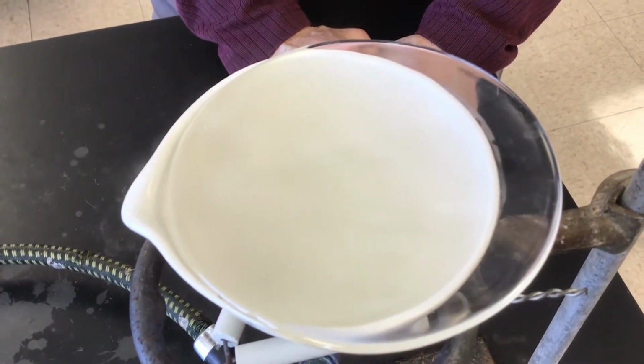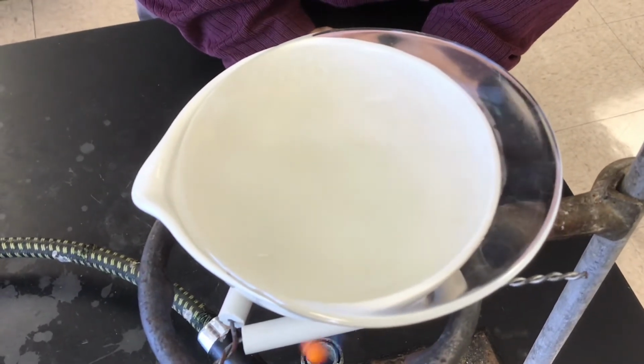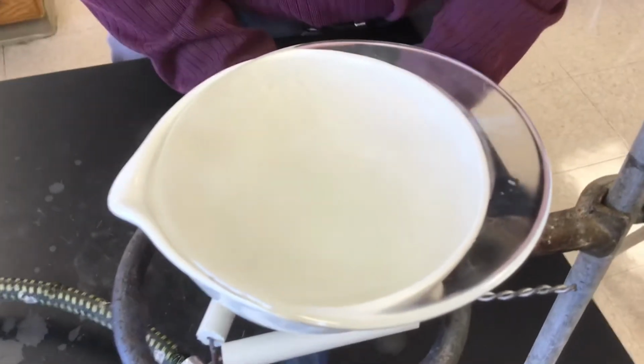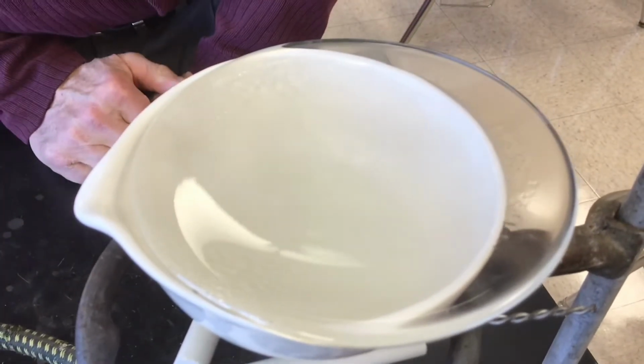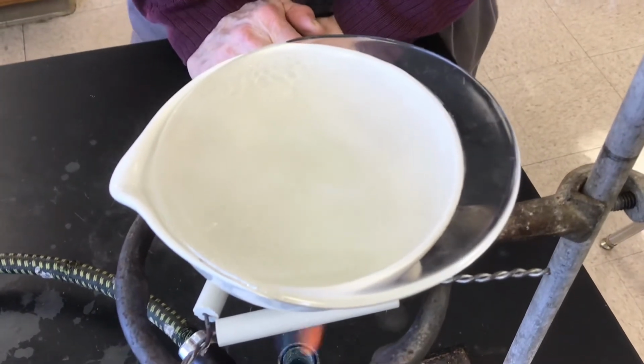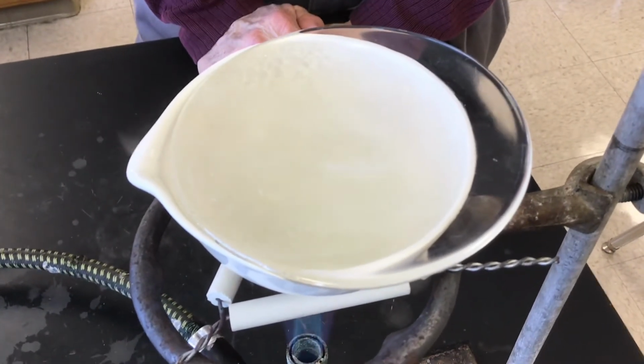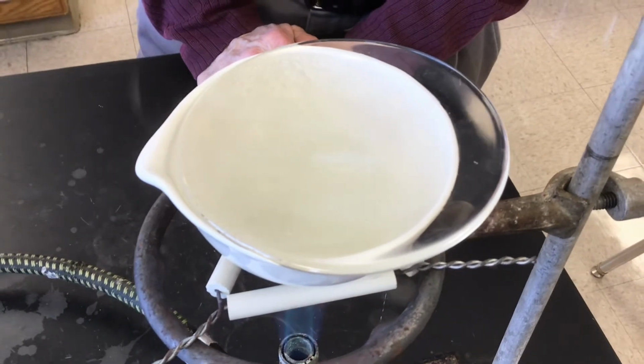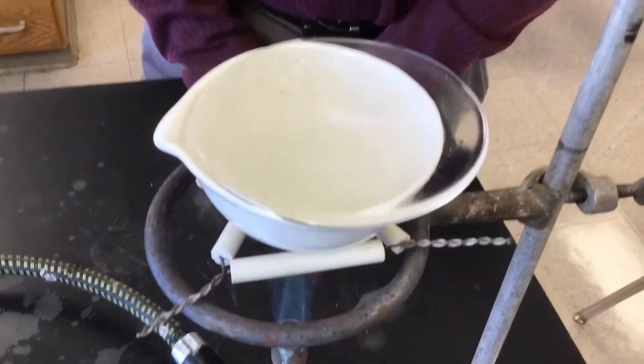Although I really can't see much. Is it doing anything inside there? I can see some condensation on the underside of the watch glass. Yeah, it's hard to see. That's what it's doing. If we didn't have the watch glass on, it would be splattering all over the place, especially toward the end. So I'm going to shut it off, and then we'll come back when the heating is almost done.